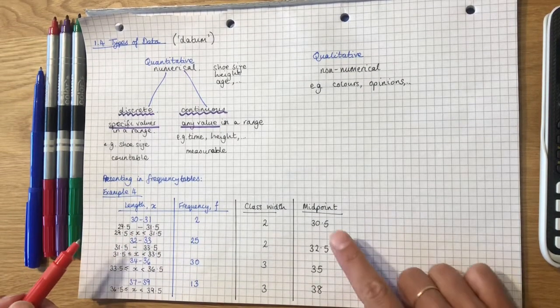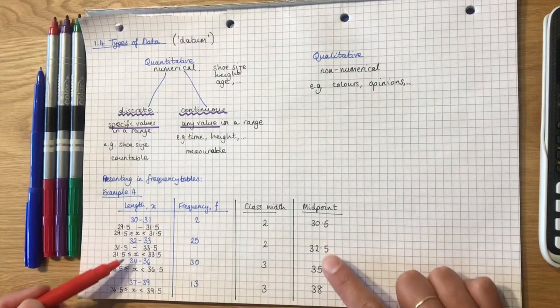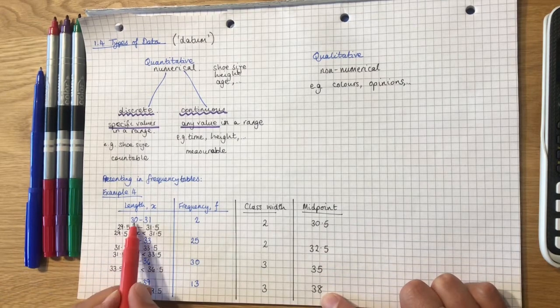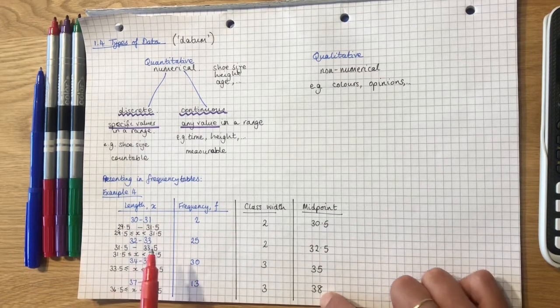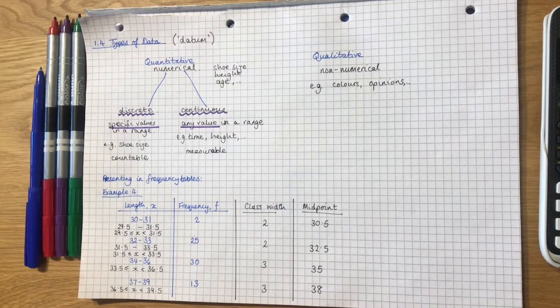So you can also work out the midpoints of these classes by using the original values that you were given, even though you must remember that those aren't the upper or the maximum and minimum values or the upper and lower bounds of each class.